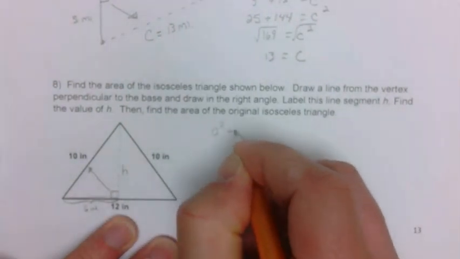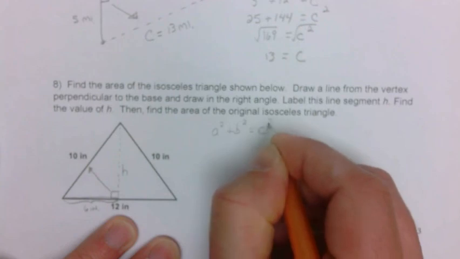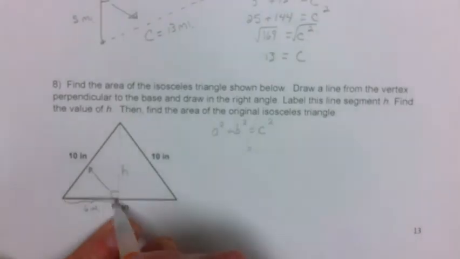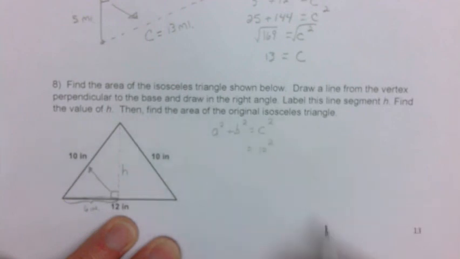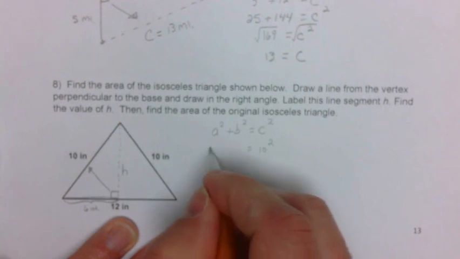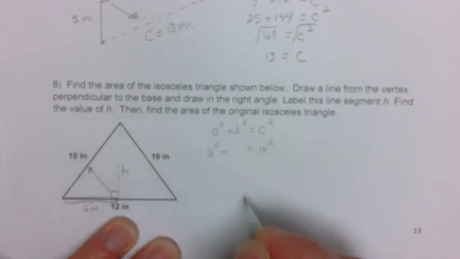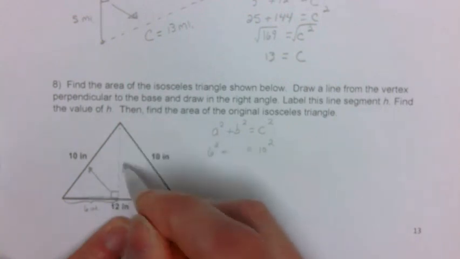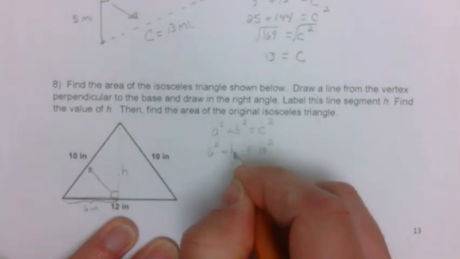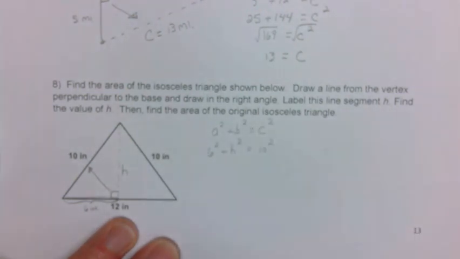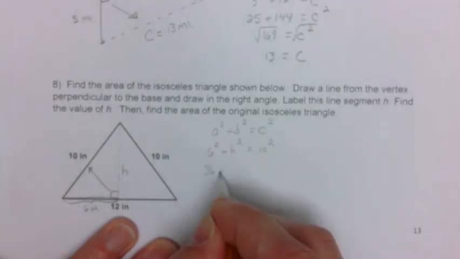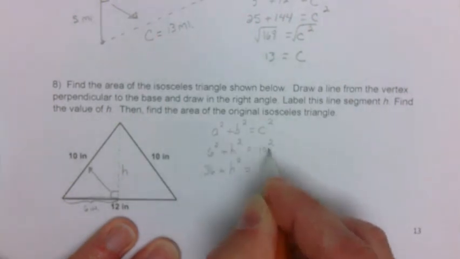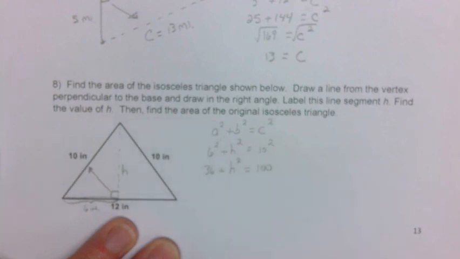A squared plus b squared equals c squared. The hypotenuse I know is 10, so that'll go in for c, 10 squared. One of the legs down here we said was 6, 6 squared plus, and the other leg I've called h. So instead of calling it b, I'm going to call it h squared. Let's square our numbers first. 6 squared is 36, plus h squared equals 10 squared, which is 100.